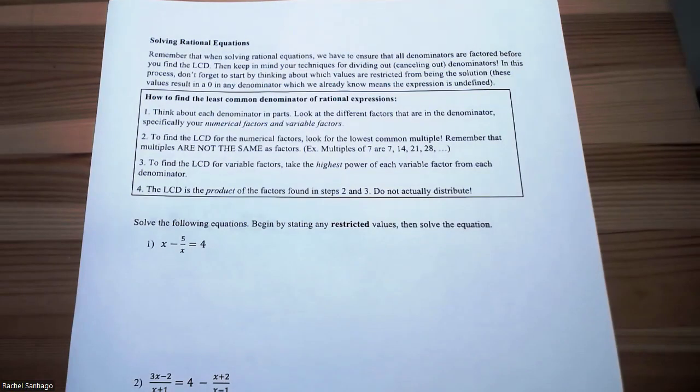For this refresher video, we're looking at solving rational equations. I've started by giving you a little bit of a reminder of how to find the lowest common denominator for rational expressions, and we're going to use that to solve rational equations. Let's take a look.